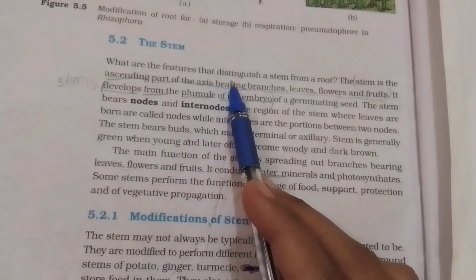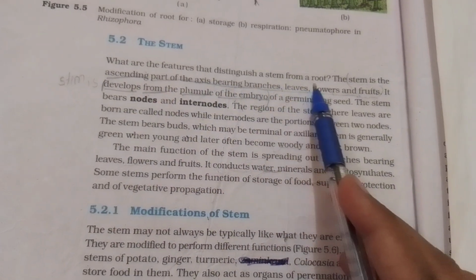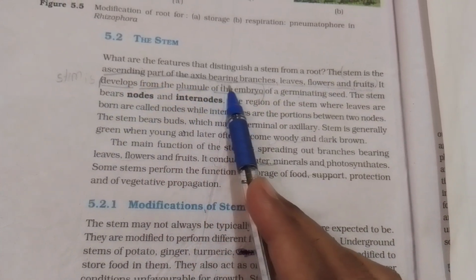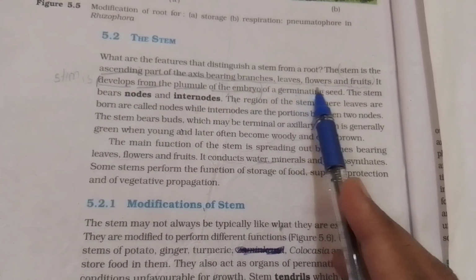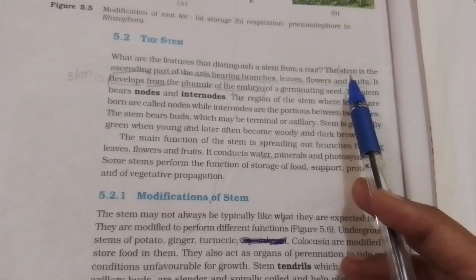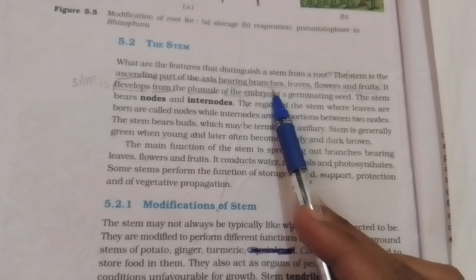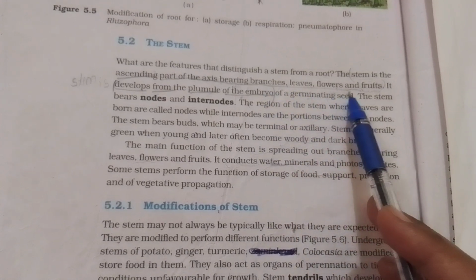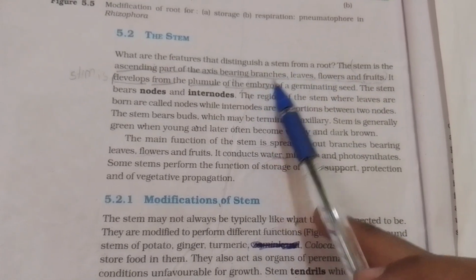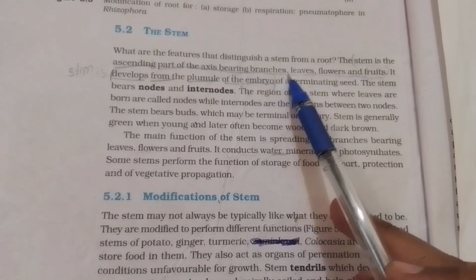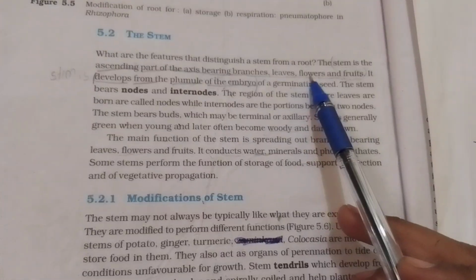What are the features that distinguish a stem from a root? The stem is the ascending part of the axis bearing branches, leaves, flowers and fruit. This is the upper part and main axis of the plant which bears branches, leaves, flowers and fruit.